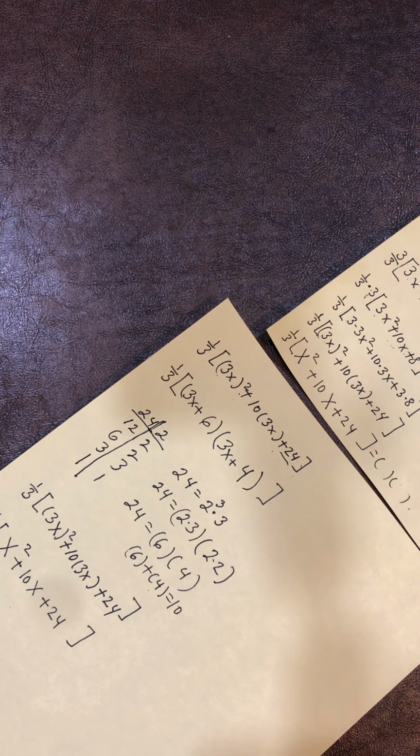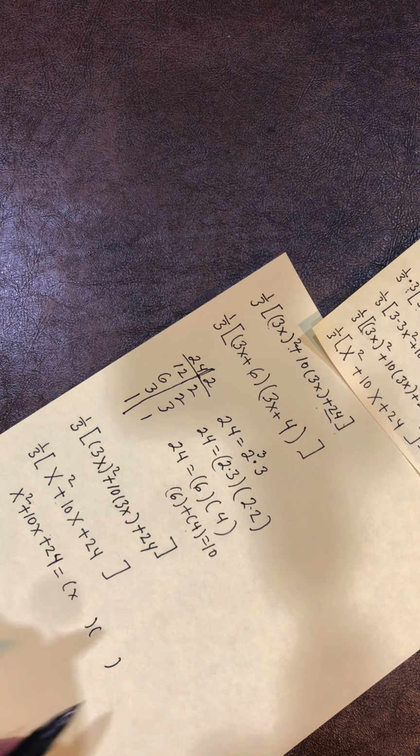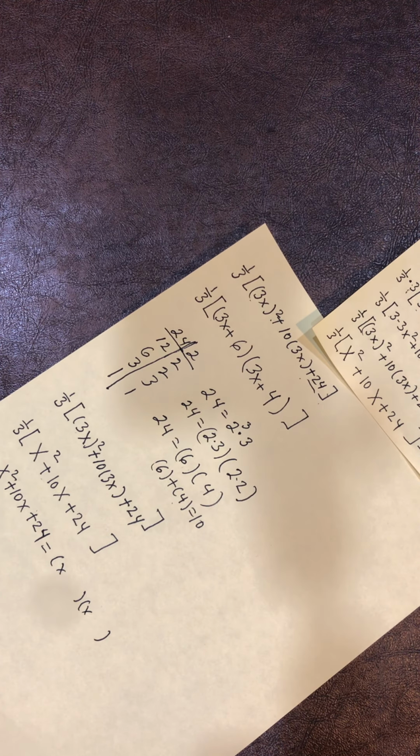Whatever is inside the parentheses, you square that quantity. So it looks like this. And you are able to factor this expression. If I were to give you this expression, because we've been doing that before, no problems. You can factor that by saying that is equal to 2 parentheses with the x.